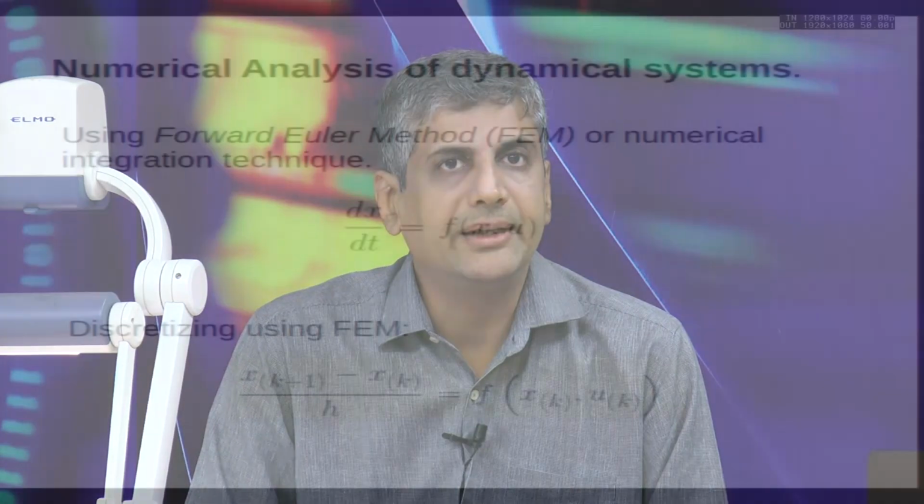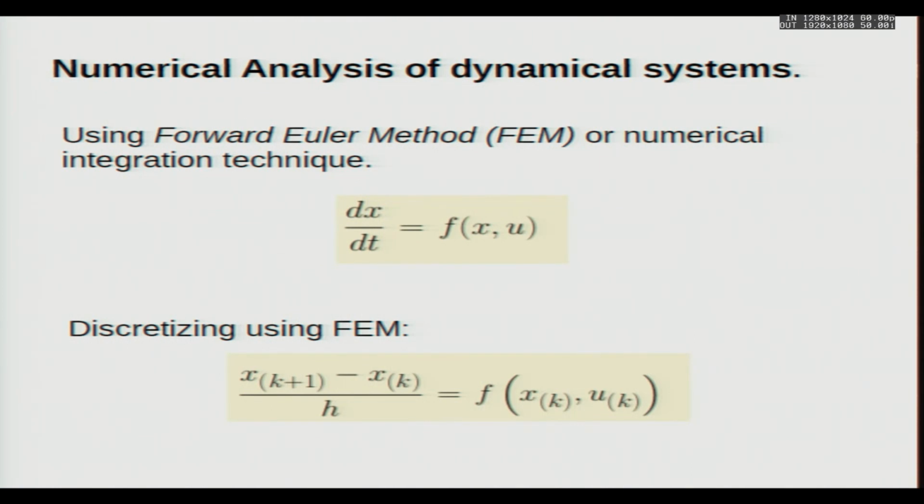Now, you can in fact do this numerically also. For example, you could numerically integrate the equations. For example, we can consider the numerical integration of dx by dt. If you are given a system of equations dx by dt is equal to f(x, u), you can actually discretize it using the forward Euler method. FEM here is an acronym for forward Euler method.